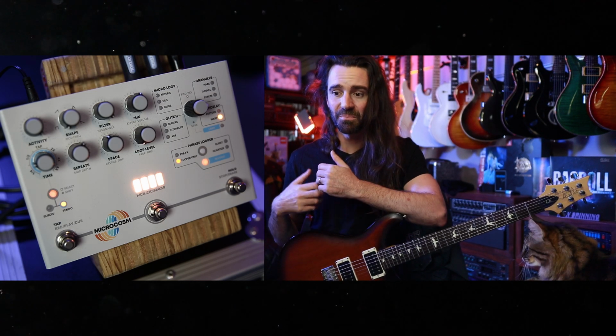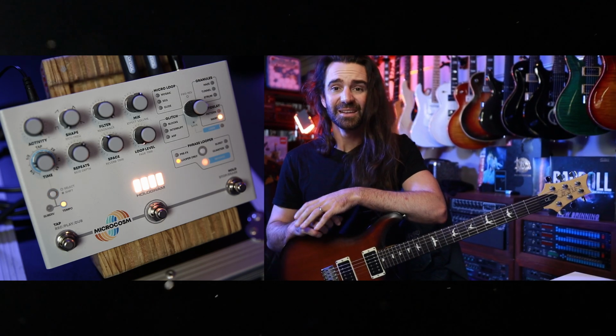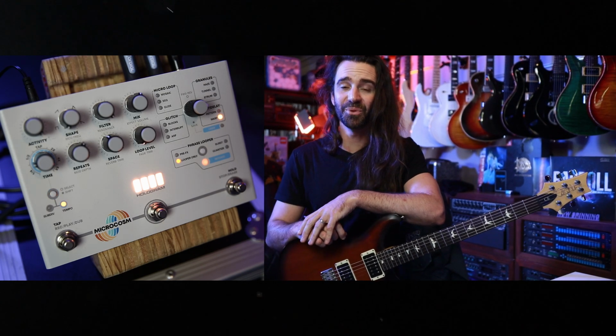It's a pedal that the more I play with it, the more I discover, the more I enjoy, and the more I just kind of see the beauty in the way Hologram have put this together.